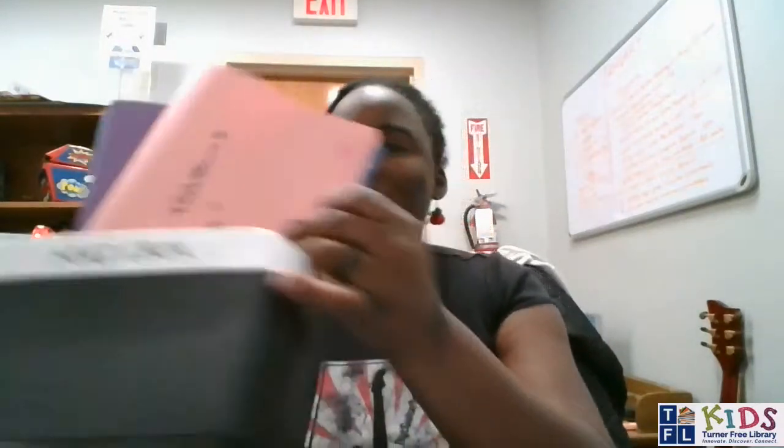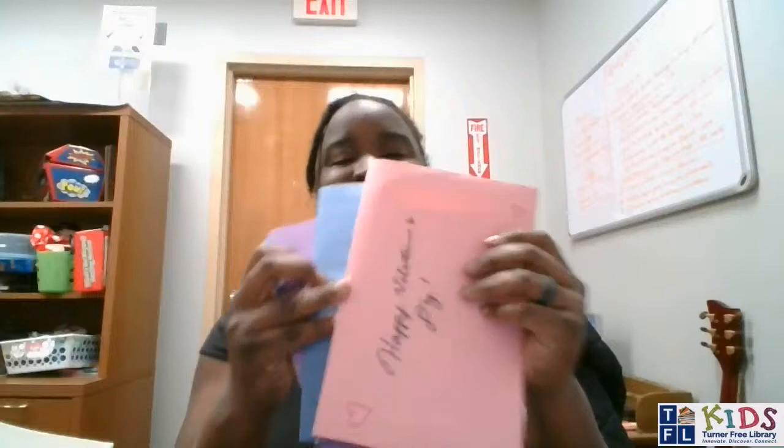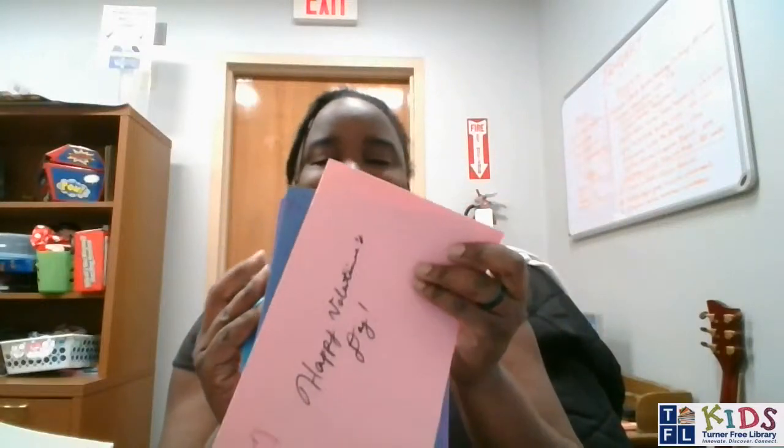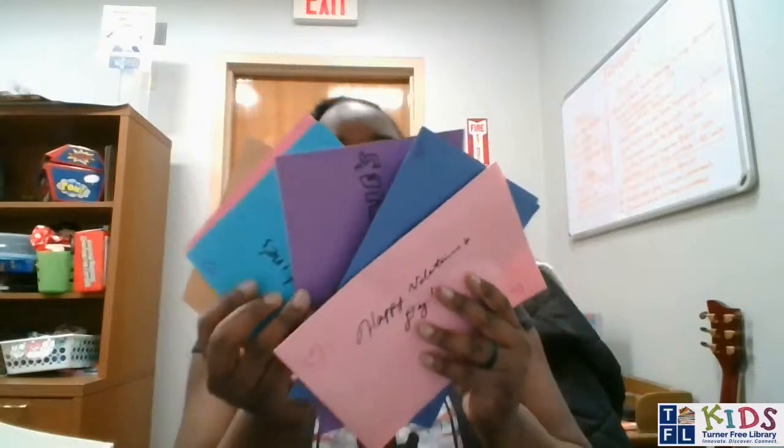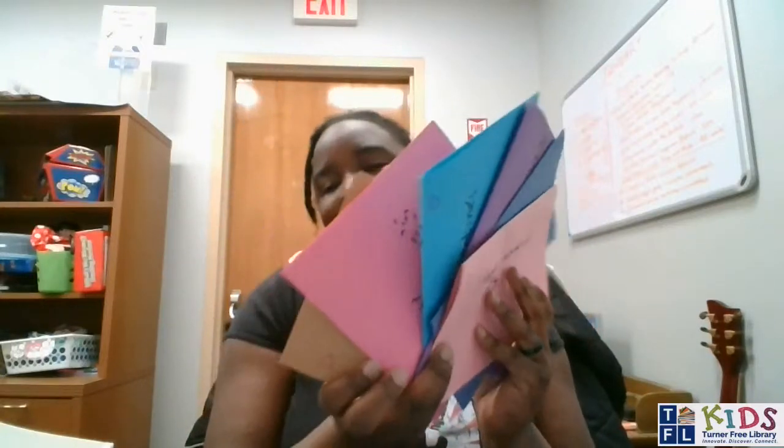And 6 Little Valentines were sent to my house. Ooh, I wonder what they say. Okay. 6 Little Valentines were sent to my house. Count them, guys. 1, 2, 3, 4, 5, 6. We have 6 right here in my hands. I'm going to fan them out so you can see each one. Each beautiful Valentine. Let's see what they say.